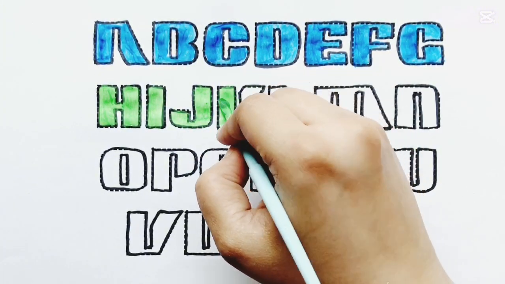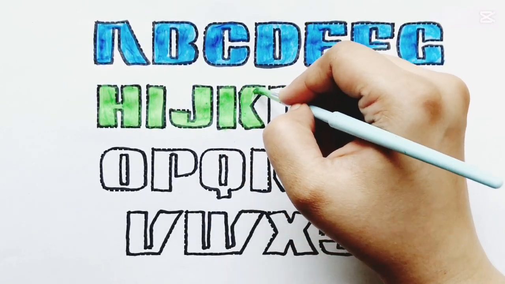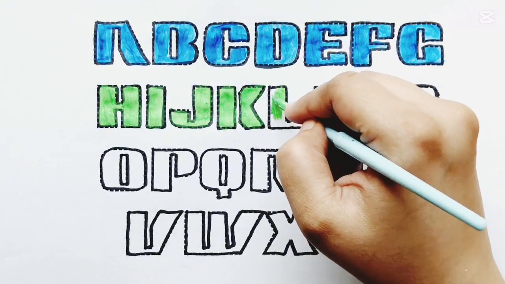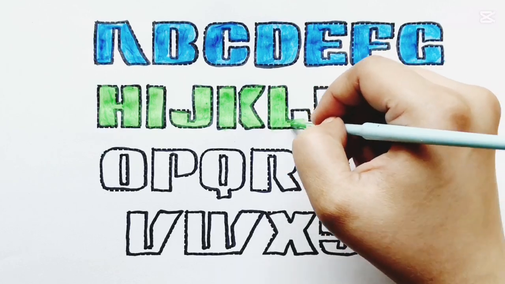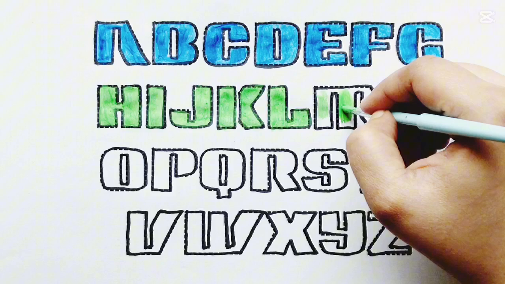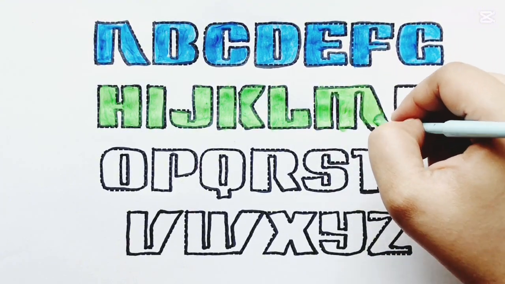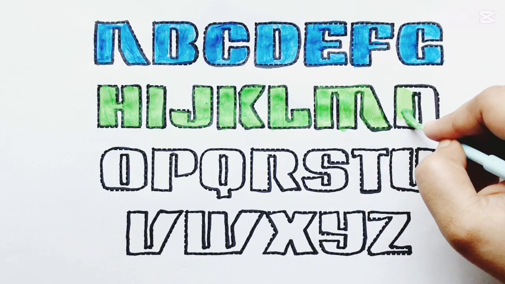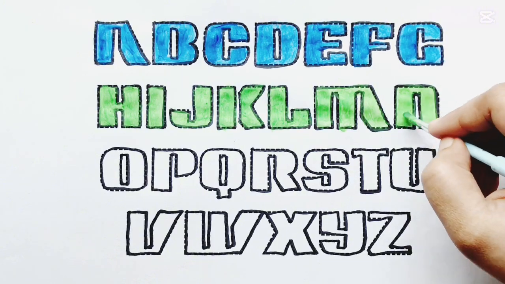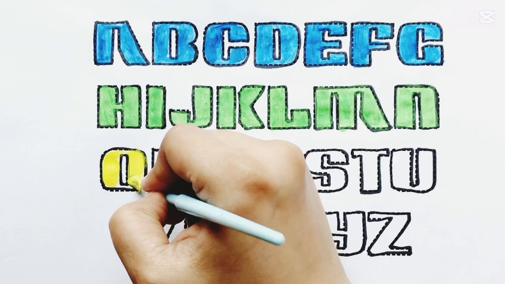K for kite. L for line. M for mango. N for nest. Yellow color. O for octopus.